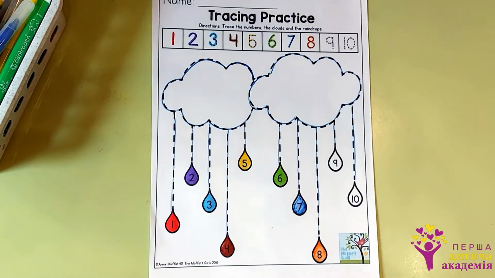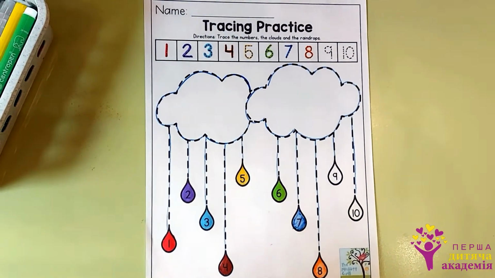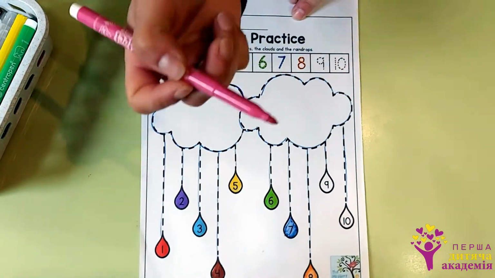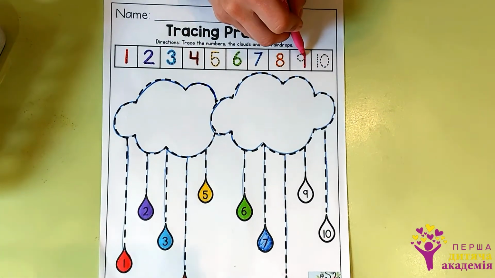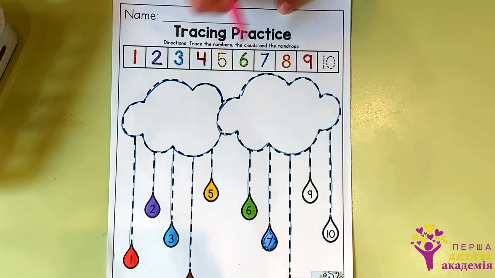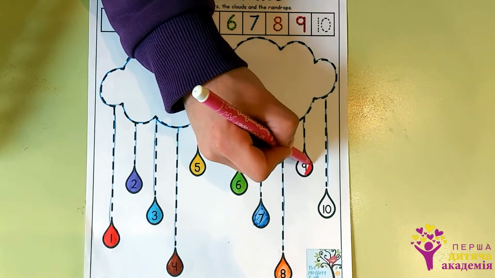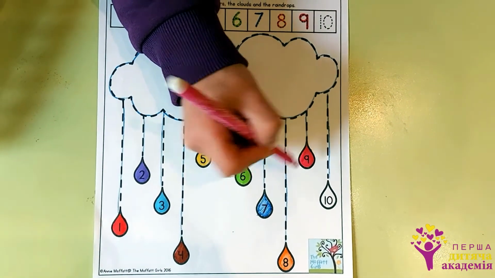And after number 8 goes number 9. That's right. And for number 9, I have pink. That's right, pink. Let's trace number 9. And let's color the raindrop with number 9. Here it is. And we are coloring it with pink color.